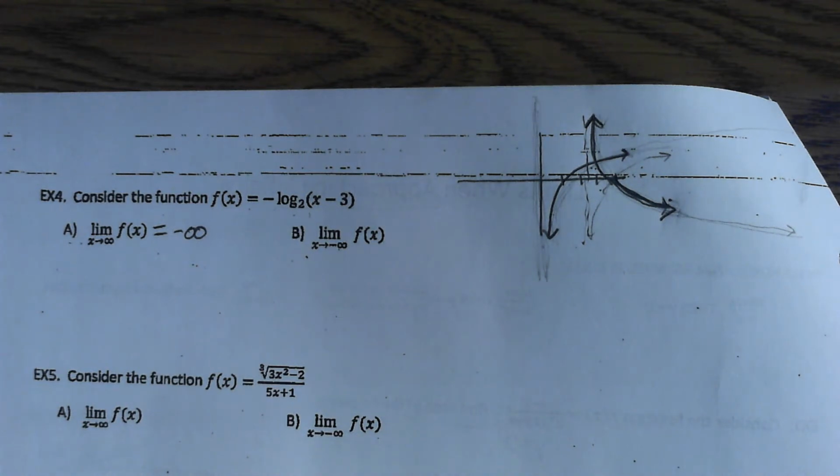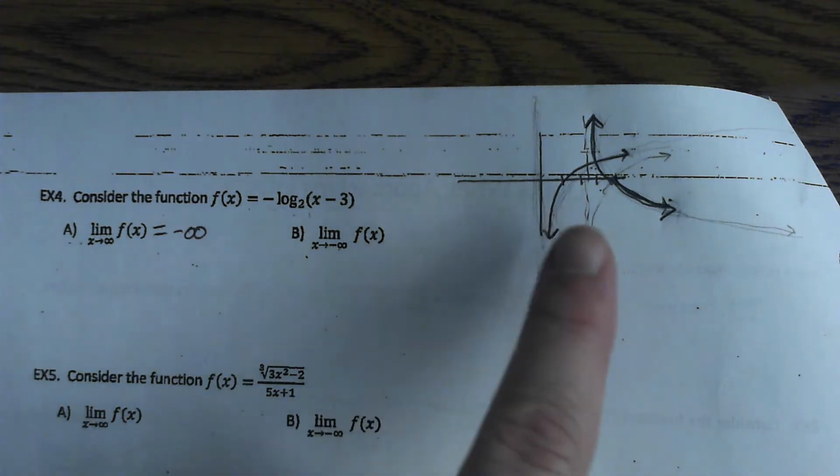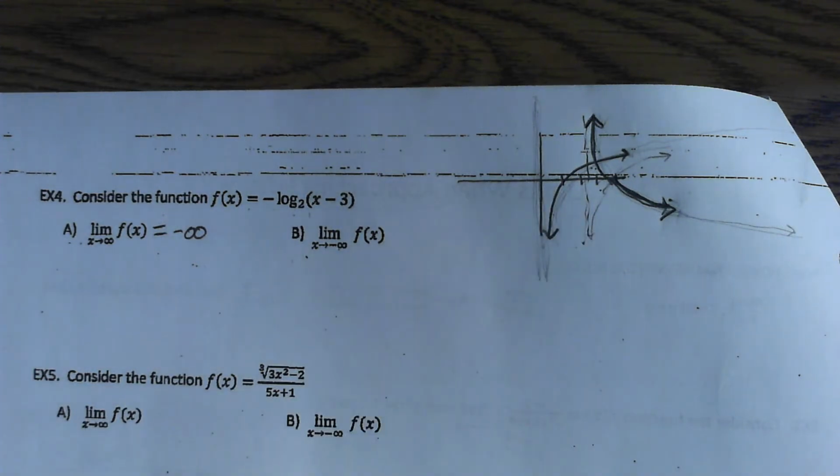But that's an x value. That asymptote is an x value of 3. Anytime you're asked for the limit of a function, you're asked for the y value that it's approaching as x gets closer and closer to a specific number, or in this case, as x coordinates approach negative infinity, what are the y coordinates approaching? He says infinity.